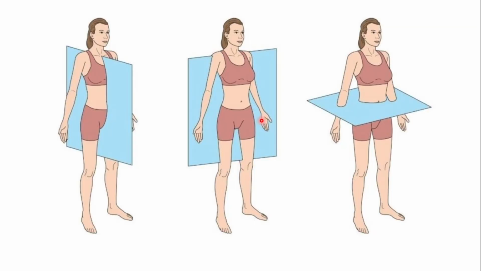And so let's look at these. I want you to look at the other pictures and tell me which plane we have in each one of these images. Let's start with the first one. This first one, we have a plane that divides the body into the left and right region. What do we call that plane that divides the body into left and right regions? That is definitely going to be the sagittal plane.